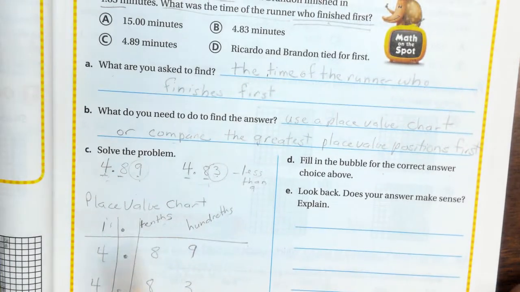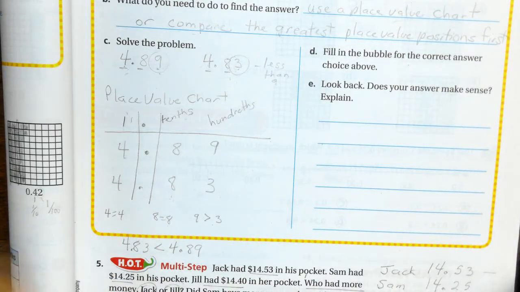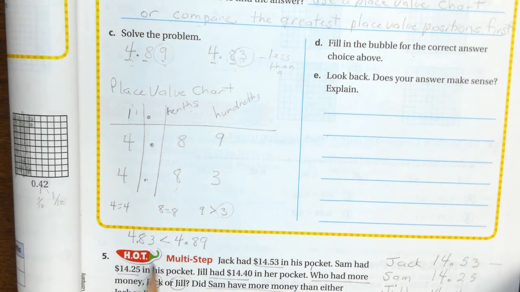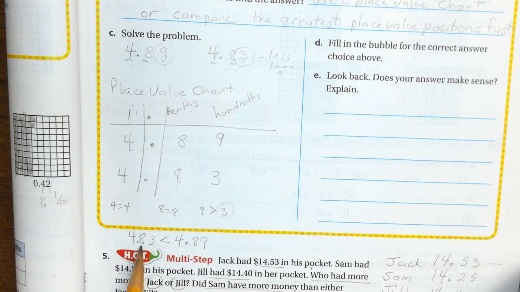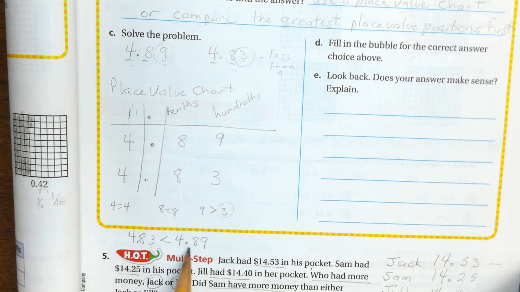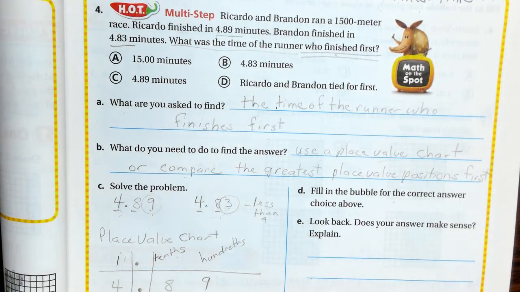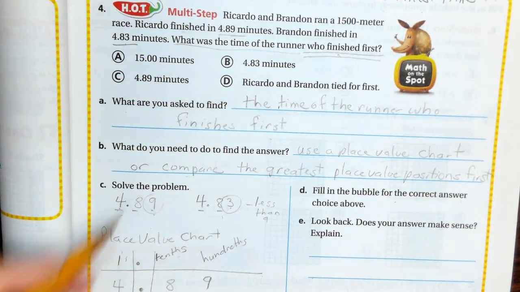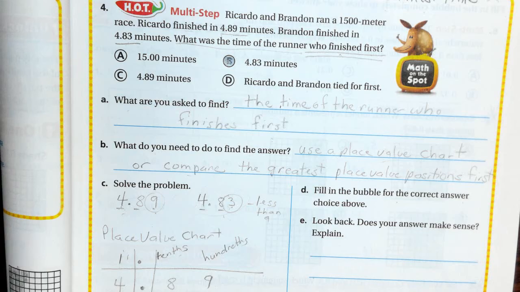Now, remember what we're looking for: the time of the runner who finishes first. Well, whoever finishes first is going to have the smallest amount of time. Therefore, 4.83 is less than 4.89. Or you could read it, 4 and 83 hundredths is less than 4 and 89 hundredths. Okay. And we're not done yet because we haven't put the answer up here in the correct place. Because we need to, 4 minutes and 83 seconds. That's our time. We put it in the bubble.